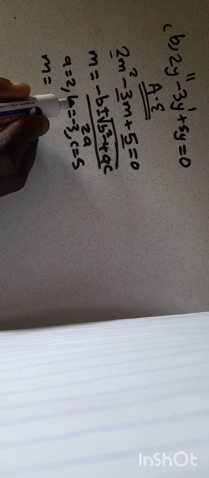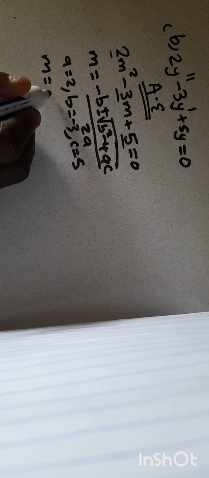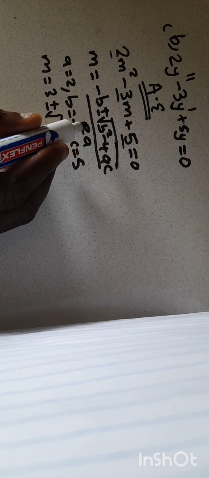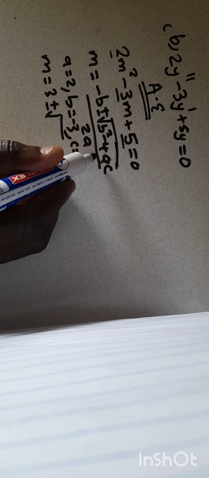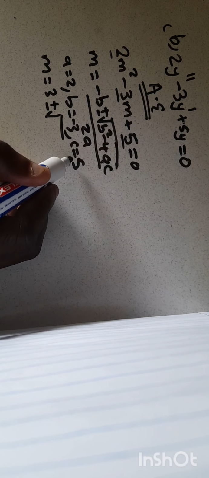This will be m equals, where there is b you put minus 3, so minus times minus 3 is 3, plus or minus the square root of minus 3 squared, which is 9, minus 4 times 2, which is 8, times 5, which is 40.